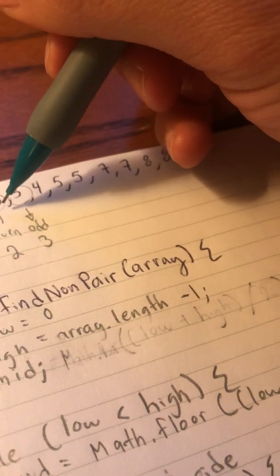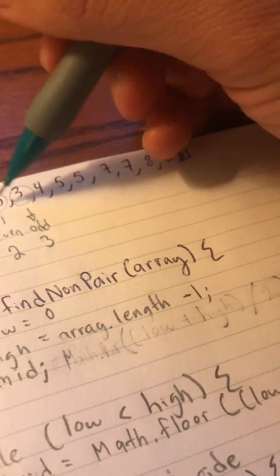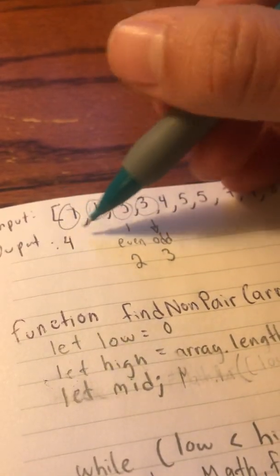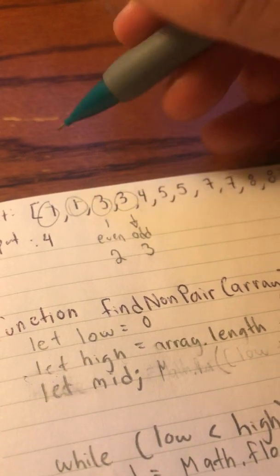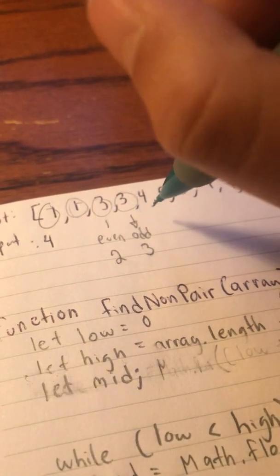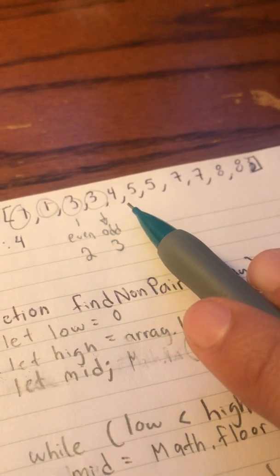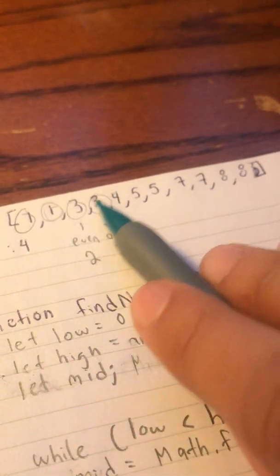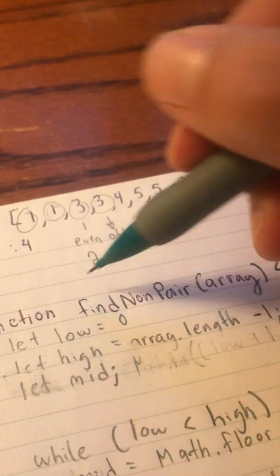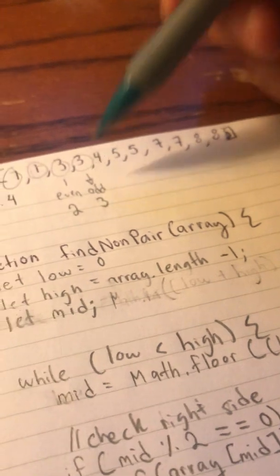Considering again, since we know that pairs come in twos, the reason why we're checking the right side is because on our left side, there's always going to be a pair amount of numbers because our middle happened to be even. So the number that is singled out will be on the right side as opposed to the left side, because our middle, well, I guess if this is our middle, I haven't calculated the middle here, but that was just an example.